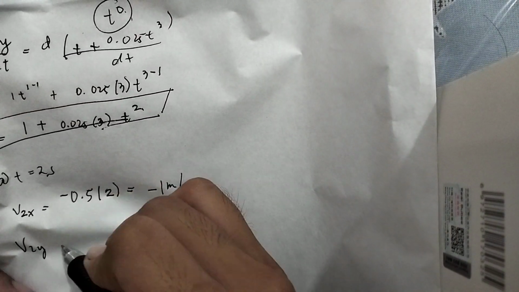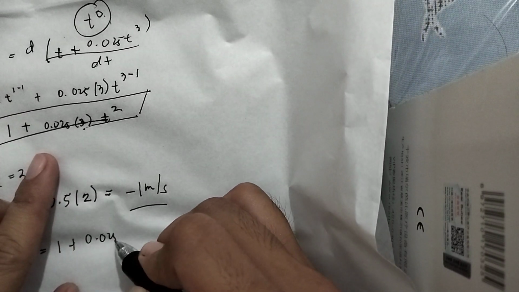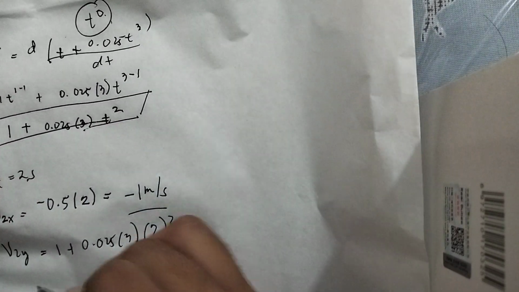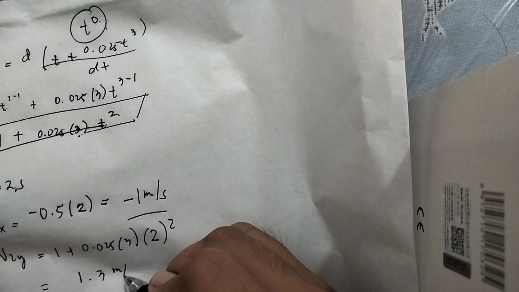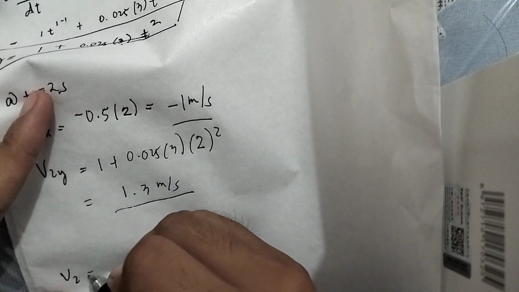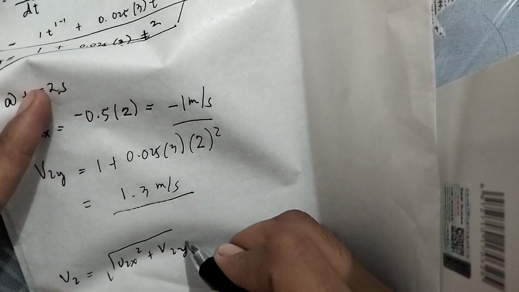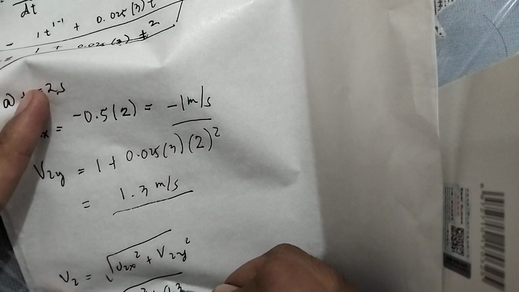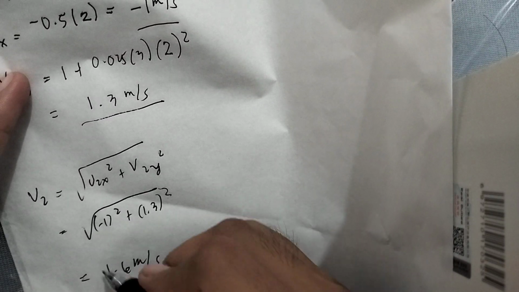For v2y, 1 plus 0.025 times 3 times 2 squared. Evaluating that gives 1.3 meters per second. So, the magnitude of v2 is the square root of v2x squared plus v2y squared. So, negative 1 squared plus 1.3 squared, which gives 1.6 meters per second.